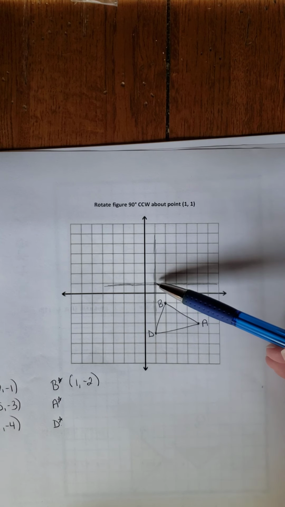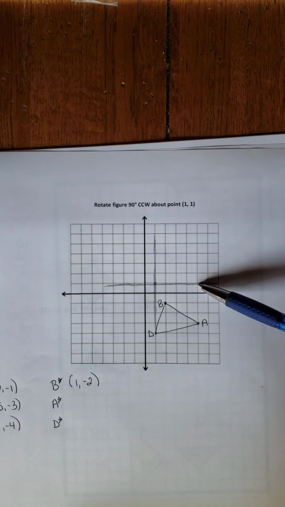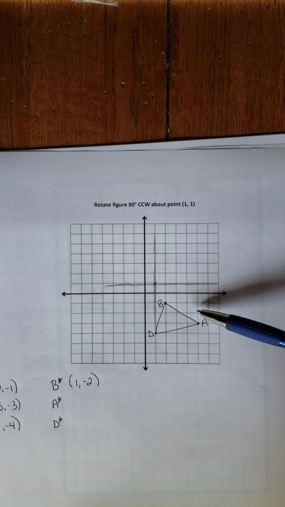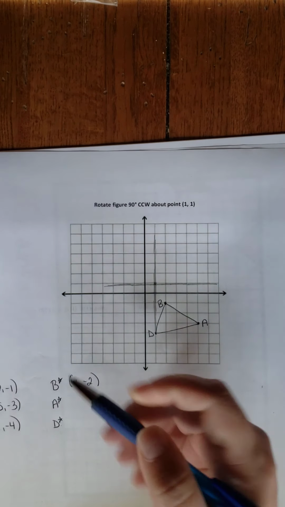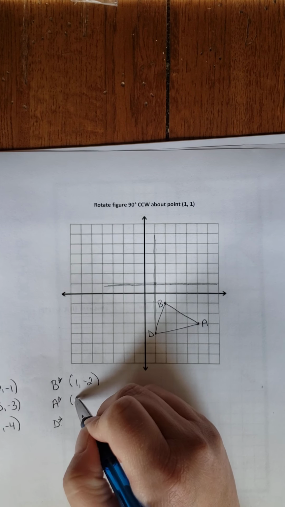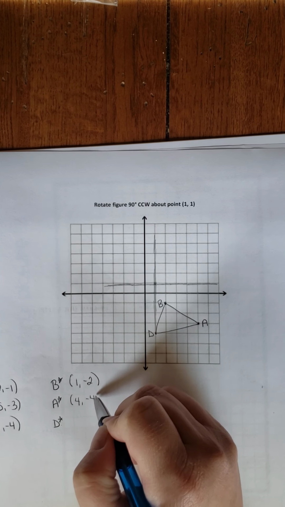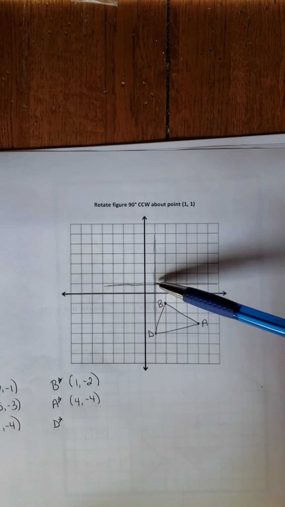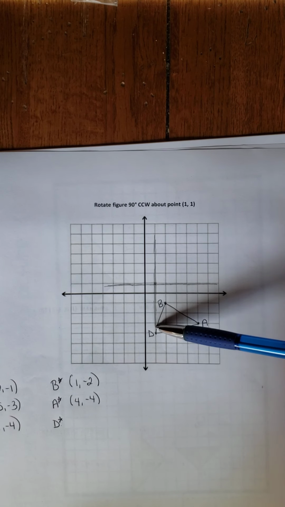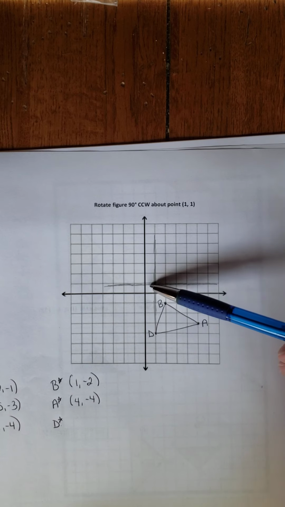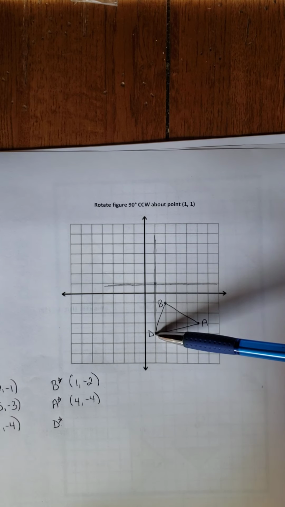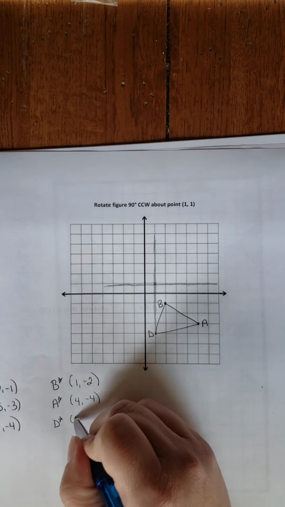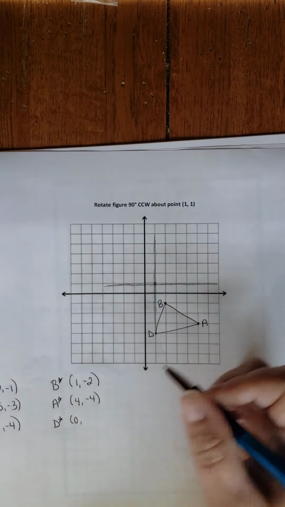We'll do the same thing with A. For this, we're going 1, 2, 3, 4 positive on the X, and 1, 2, 3, 4 negative on the Y. So our A star is 4, -4. And our D star, well, that's just on this y-axis. So our X coordinate is 0, and our Y coordinate is -5.